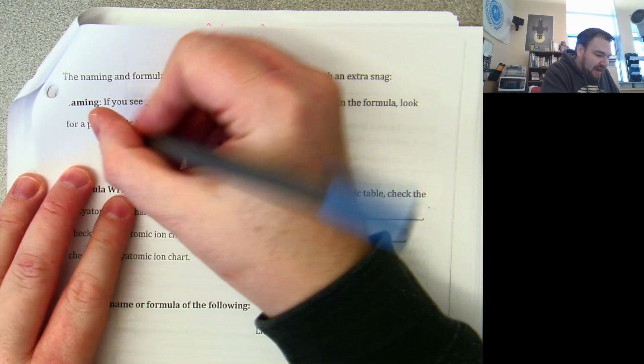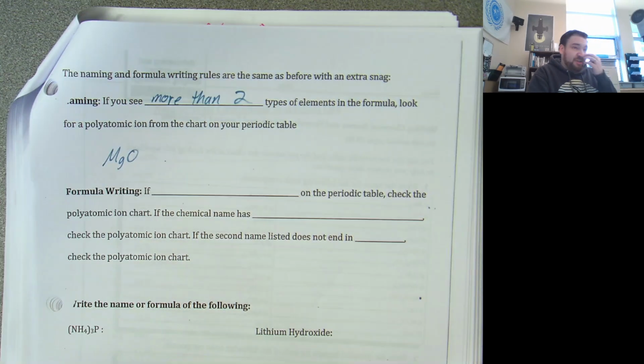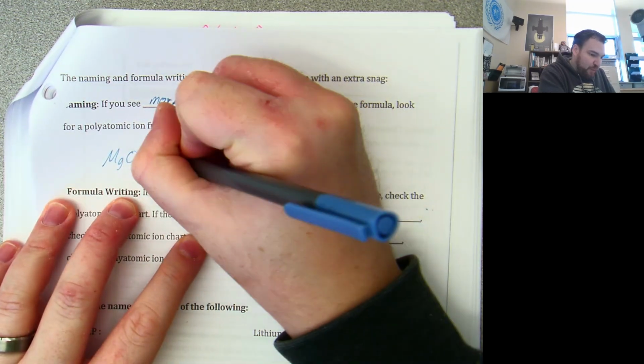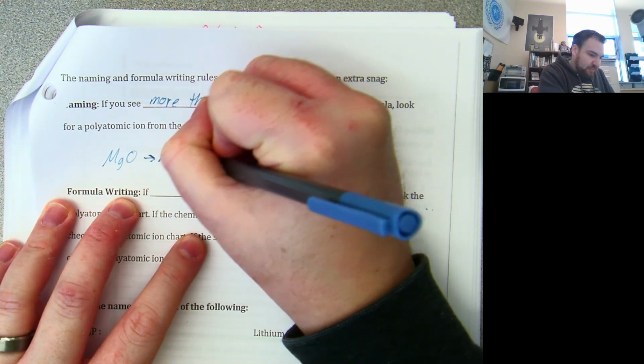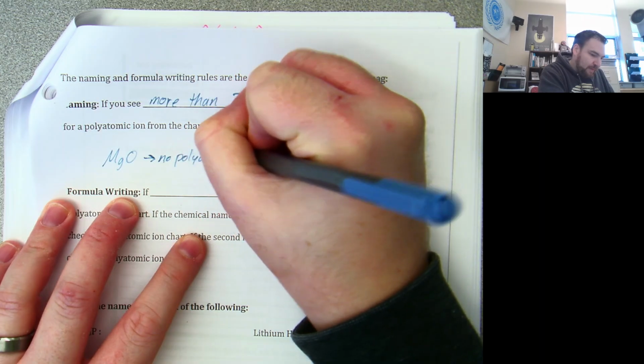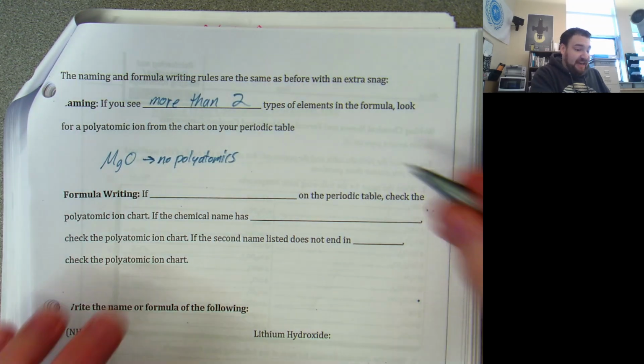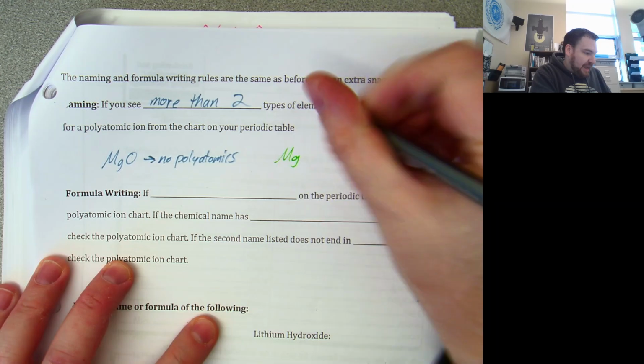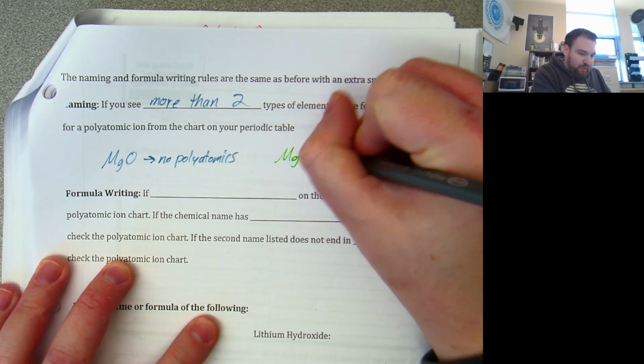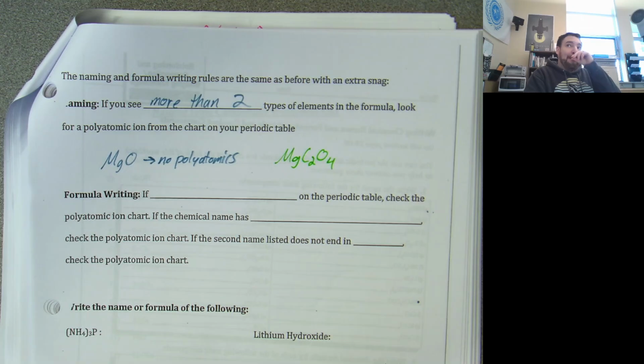For example, I've got MgO. It's one option: 2 elements, no polyatomics. But if I have this guy, MgC2O4, how many elements do I have listed there? There's 3.